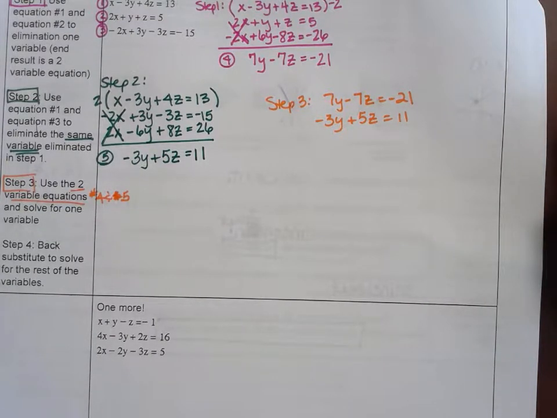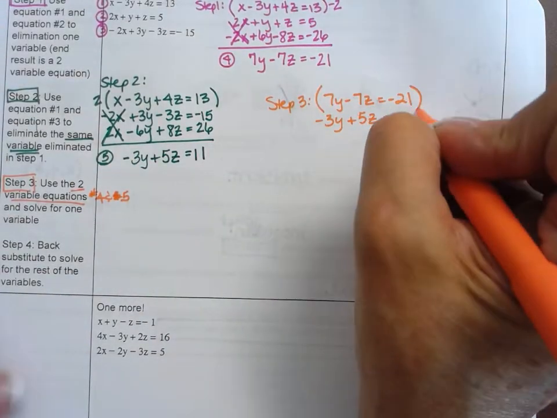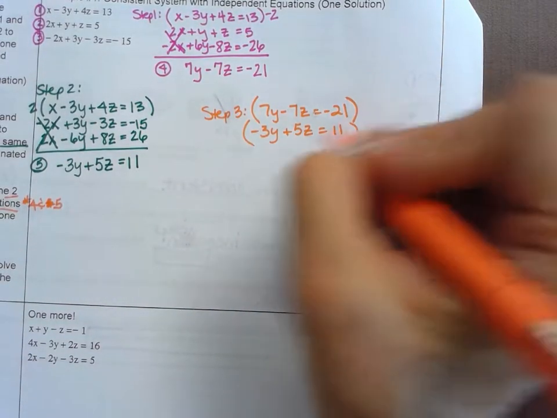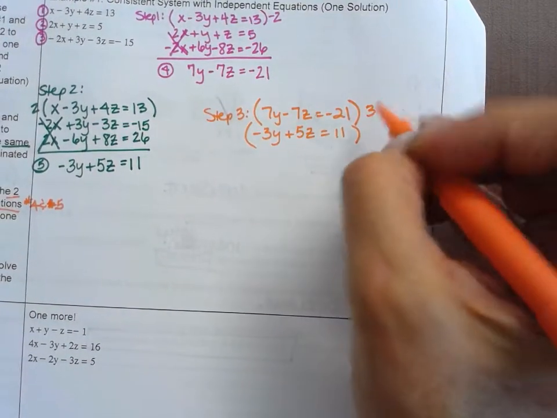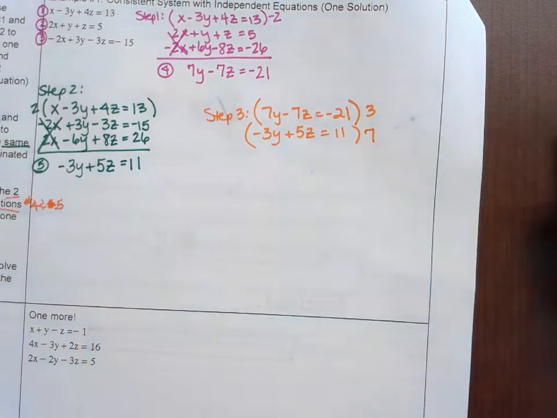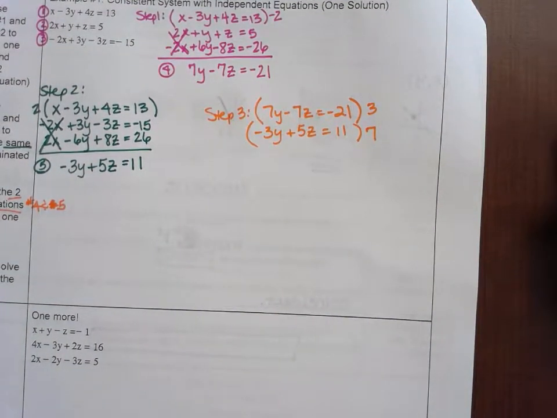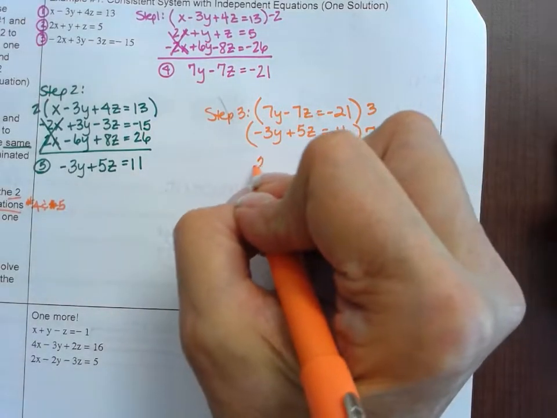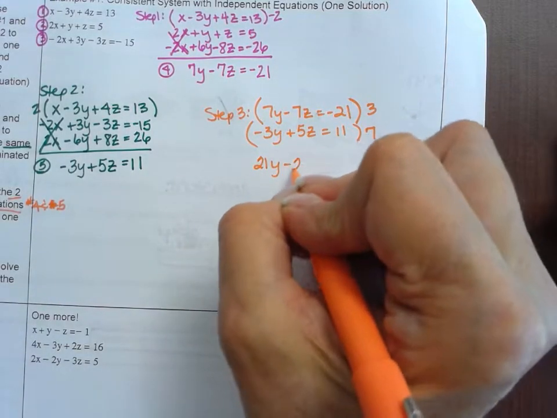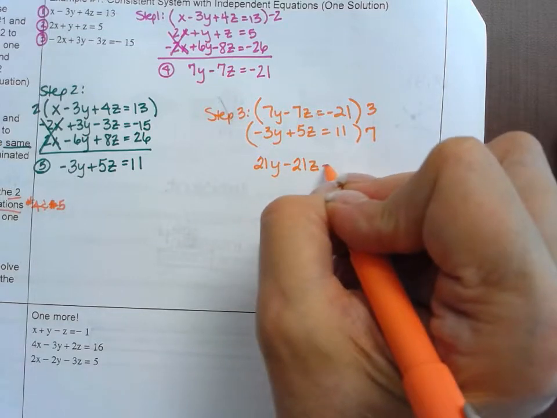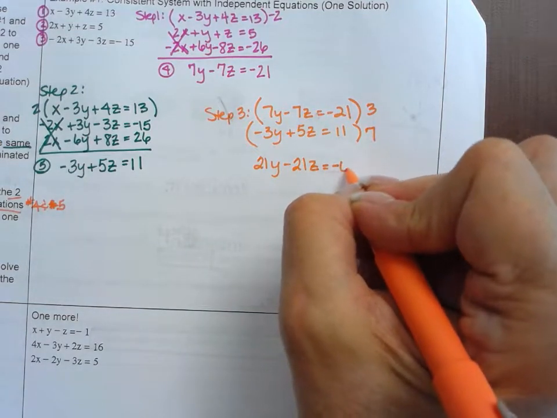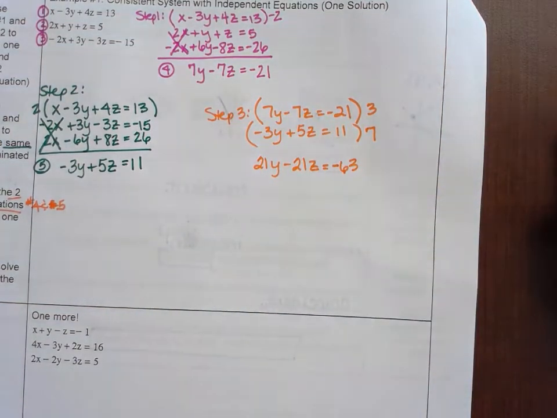So which do you want to get rid of, y or z? All right, let's get rid of y. So that means I'm going to multiply the top by 7, or I mean 3, and the bottom by 7. Good. All right, 21y minus 21z equals negative 63.